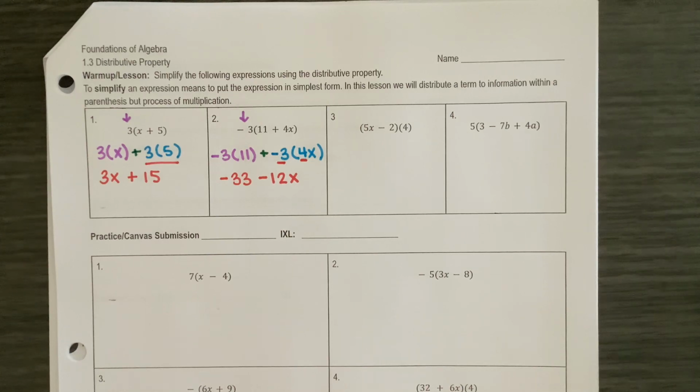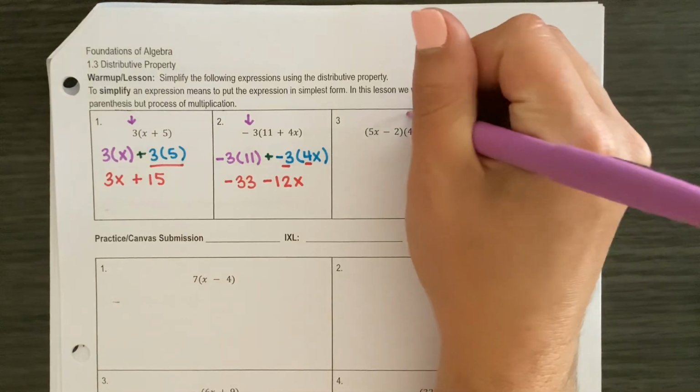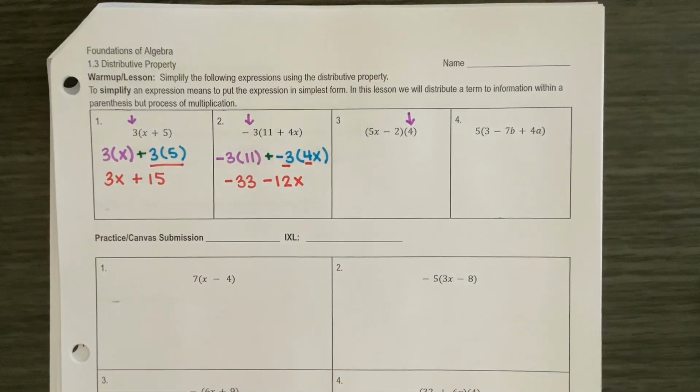Now, this next one really looks different. Here's the thing with the distributive property. You need to look for the singular number. Most of the time, the singular number is out front, like on 1 and 2. But this time, that singular item is out back. It does not matter where they're at. If you'd like to rewrite, go for it. But again, I'm that number 4.